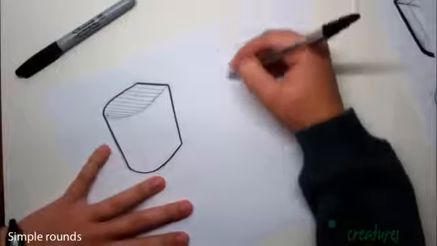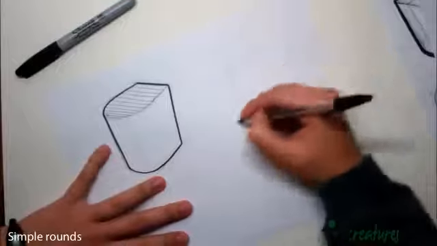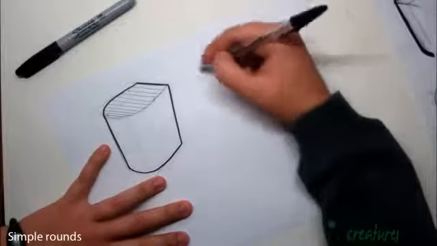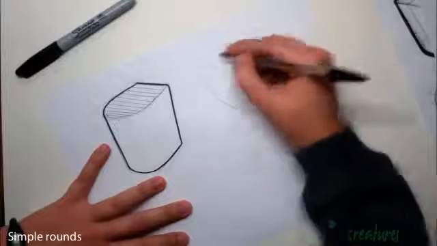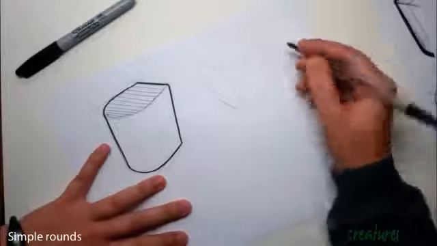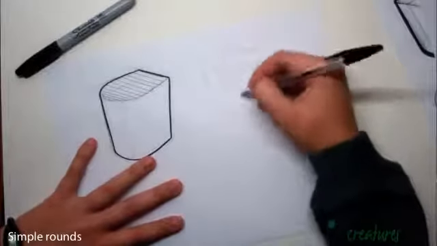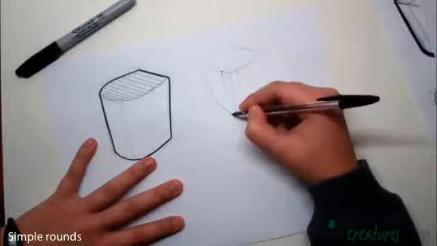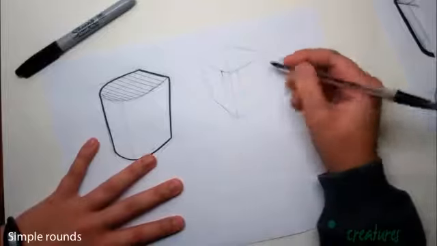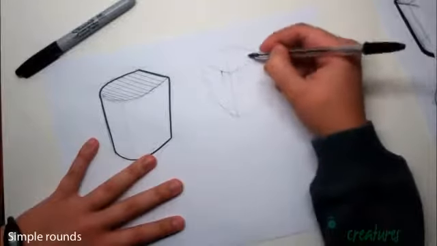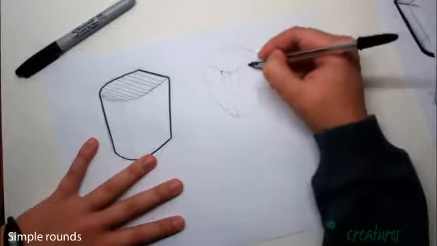Rounds don't have to be that big. That's just one example of how rounds can look, but you can also have simple rounds that are really, really small, okay? So you can have a round that goes from here to here, and then you can have a round that's really big that goes from here to here.